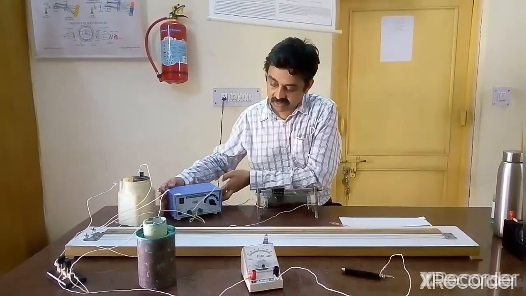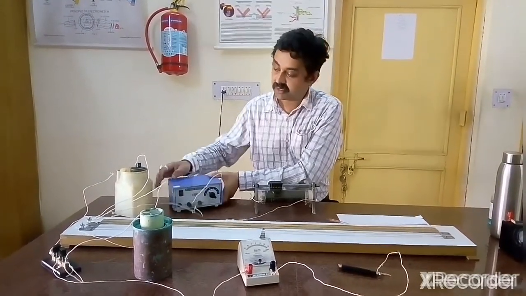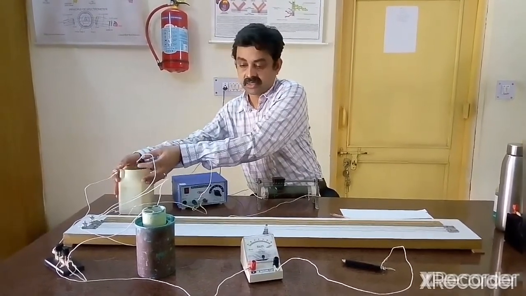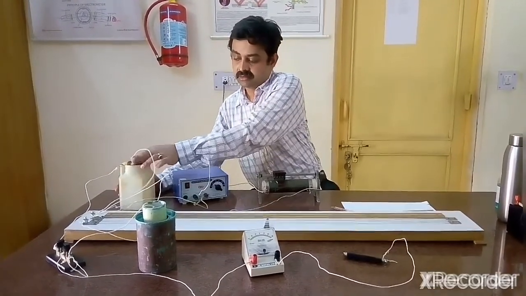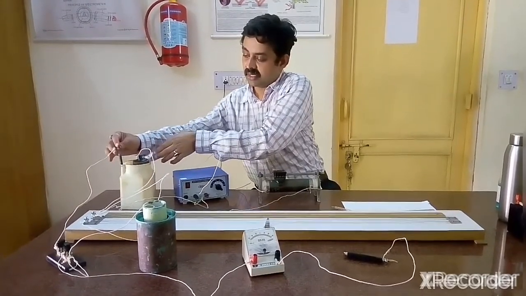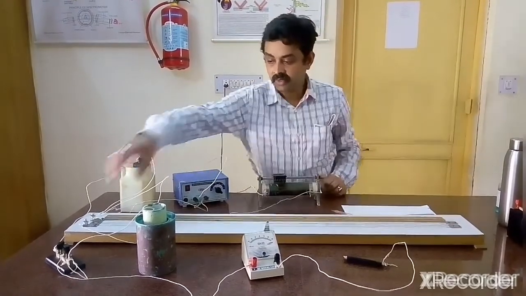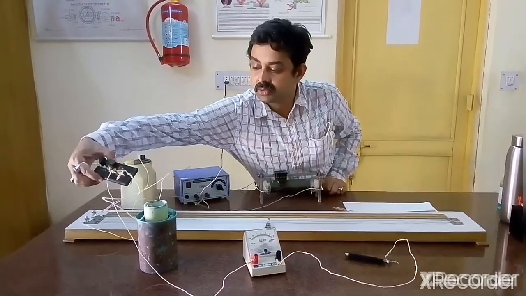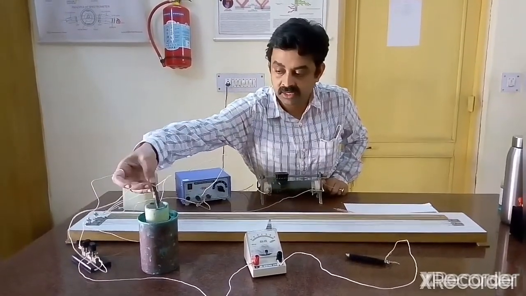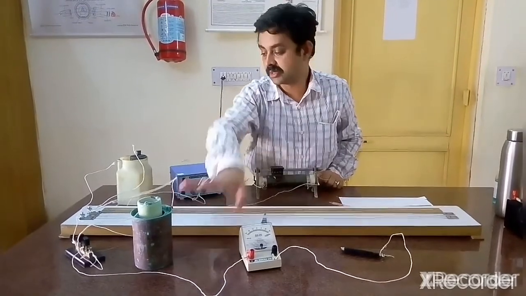This is the battery, which has a positive and a negative terminal. This is the Leclanché cell which we already discussed in the slide. This is the positive electrode, and this zinc rod acts as the negative electrode. Now, this is the two-way key, the plug key. This is again a negative electrode, and this copper vessel acts as a positive electrode.